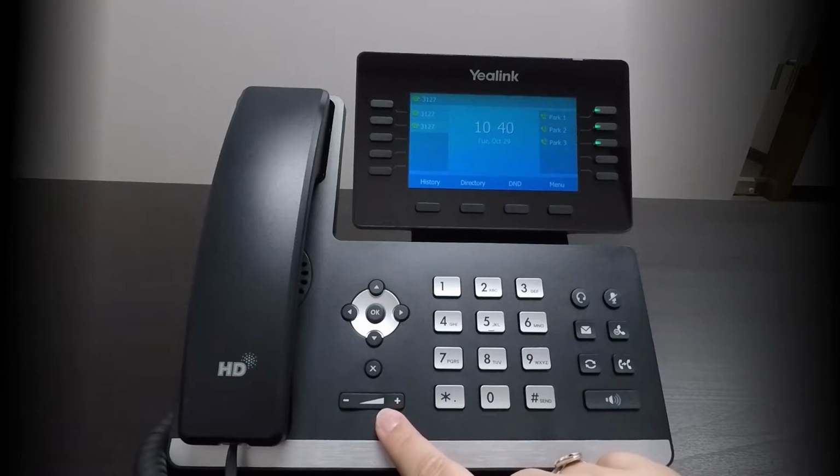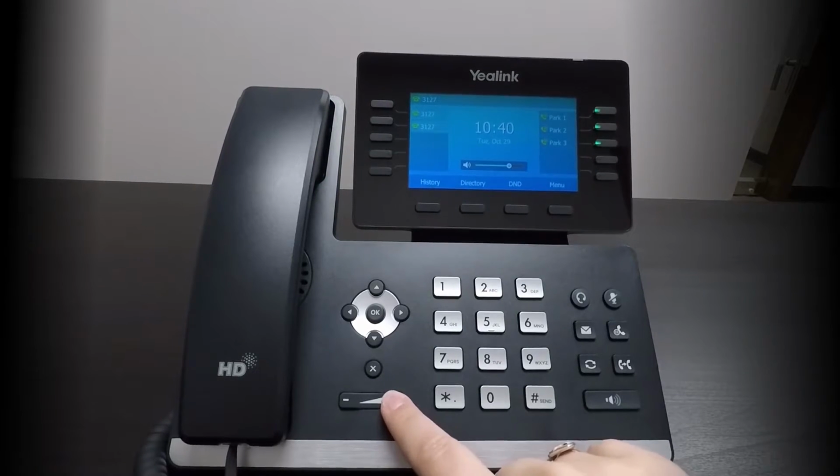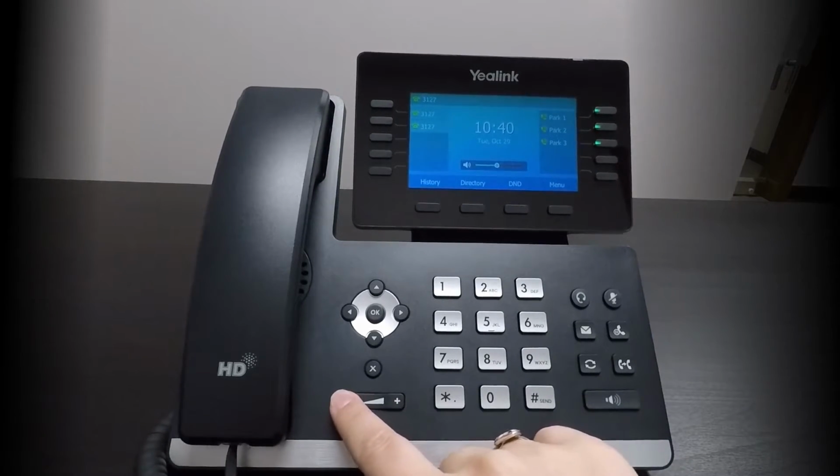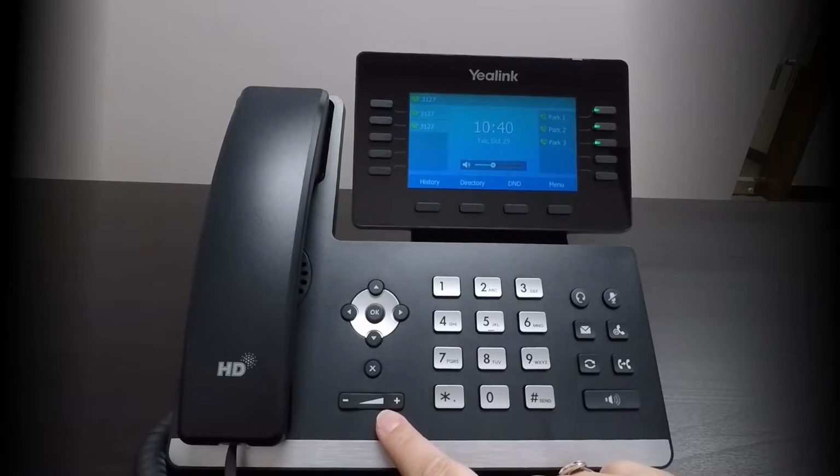The bar at the bottom of your phone with a minus and plus sign is your volume control. This button has three functions. If you are in an idle state or your phone is ringing, the plus and minus symbols raise and lower the ringtone volume.